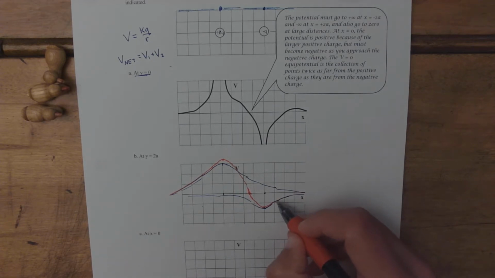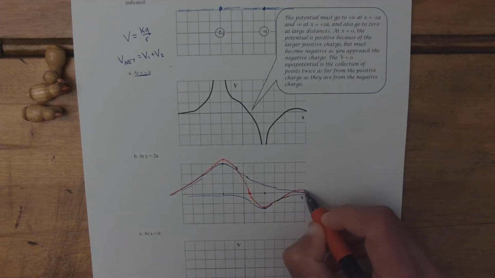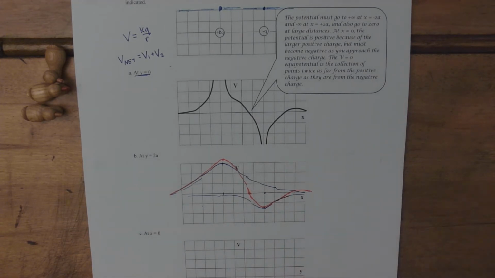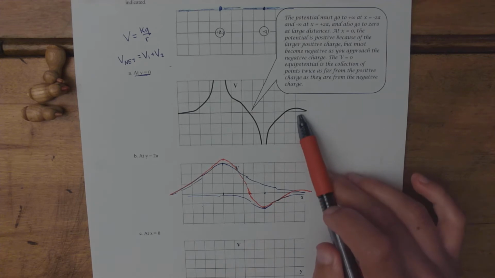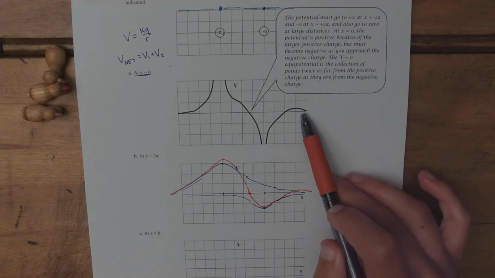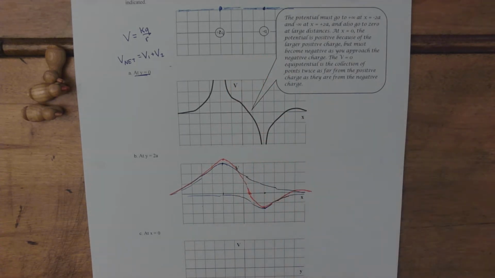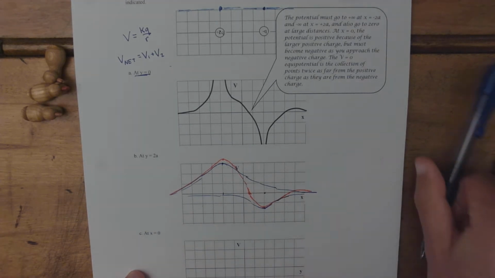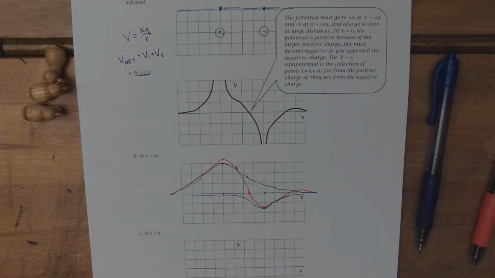And then as you go far away, we should cross 0 again because, similarly to what we saw up there, when you're far away, the total charge is positive, so the potential should be positive. Let's just kind of show. There we go. Okay, so that's when y is equal to 2a.